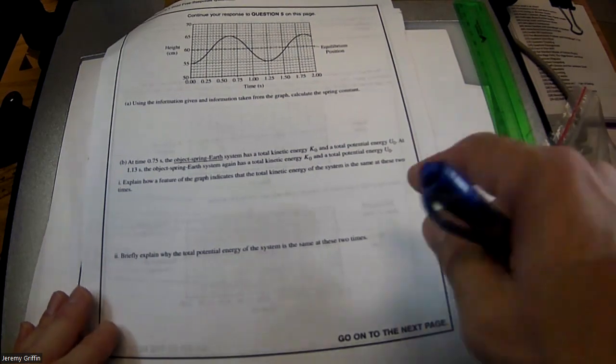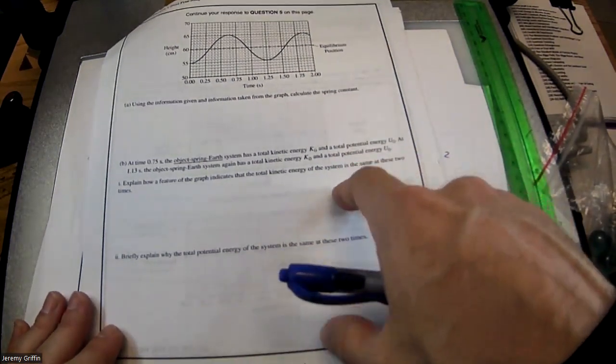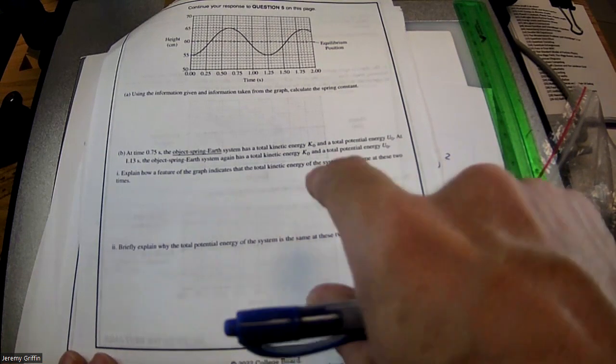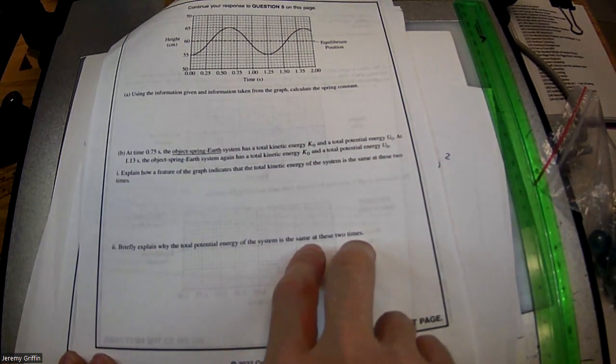There might be another explanation they would have accepted too, but that's what I would have gone with. I think that's my best guess as to how they would have scored that. Okay. Briefly explain why the total potential energy of the system is also the same at these 2 times.